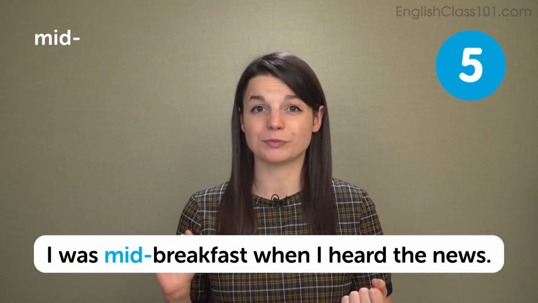Mid. The next prefix is mid. So mid means in the middle of or during something. So we can see this in a word like midnight or midsummer, for example, or mid-morning. So meaning in the middle of or roughly in the middle of something during that time period. Midnight means in the middle of the night, or mid-morning is in the middle of the morning. So all of these refer to mid something. We can also use it for an action, like mid-meal, for example, or she was mid-presentation when the phone rang, for example. So mid means in the middle of something. In a sentence, I was mid-breakfast when I heard the news.